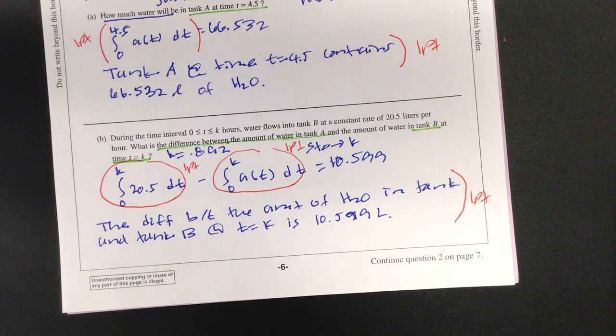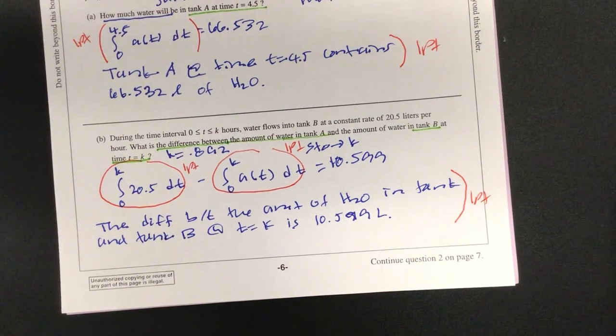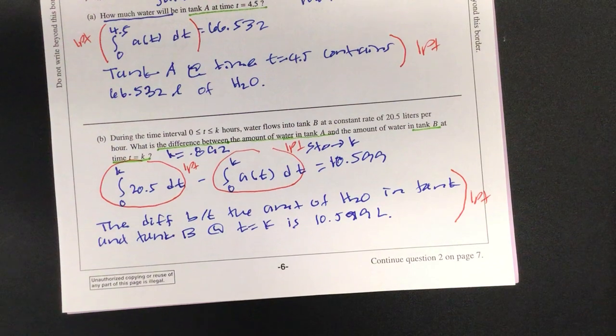Have I already defined what K was right here? Yes. So if I define it, you don't have to say it anymore. Oh, okay. Now, if you did not define it and you just did it all on the calculator, you'll need to type it in or write it out. Do you have to derive 20.5? You mean integrate? Or do you already integrate? Yes, because 20.5 was a rate, and I wanted the amount of water in tank B.